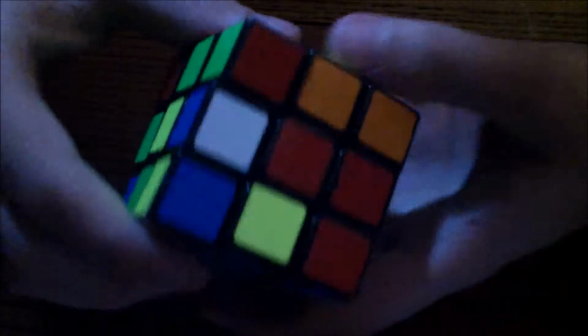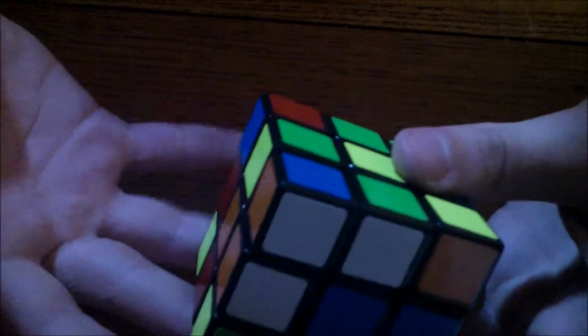Next scramble. Once again, the scrambles are in the description. I don't actually think I said that. So get another good green cross.